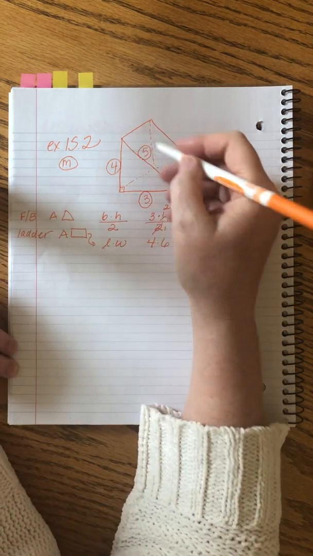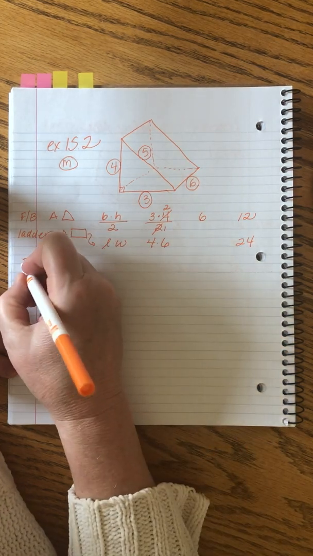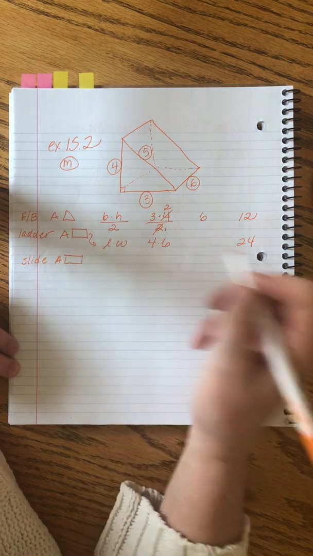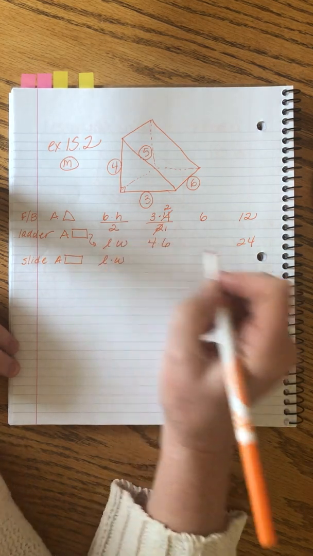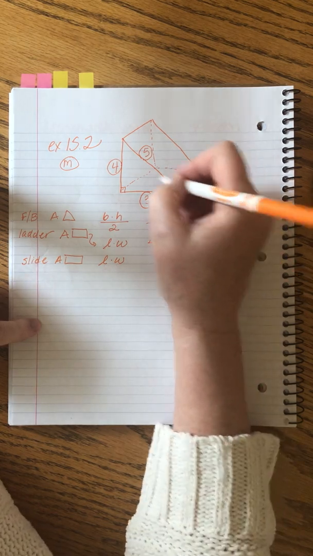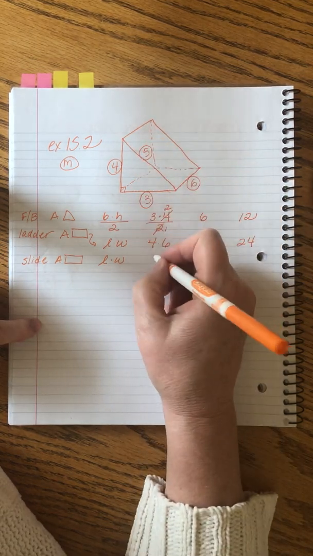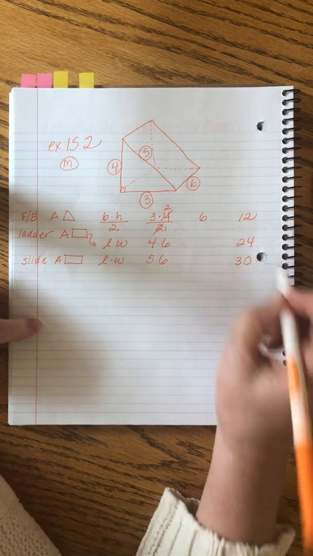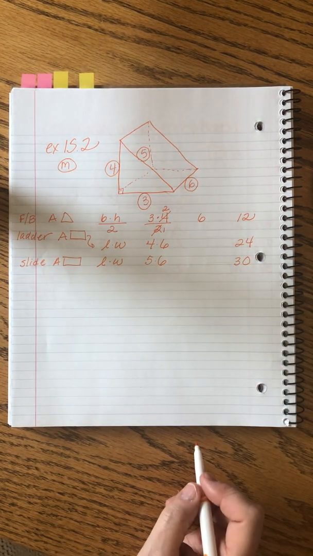Okay, now let's do the part that's like the slide that you would come down. That is also a rectangle, so I'm going to use the area of a rectangle formula. It's length times width. This one is 5 times 6. Again, I don't need to write it as a single and then double it. I'll just go right to my answer column.